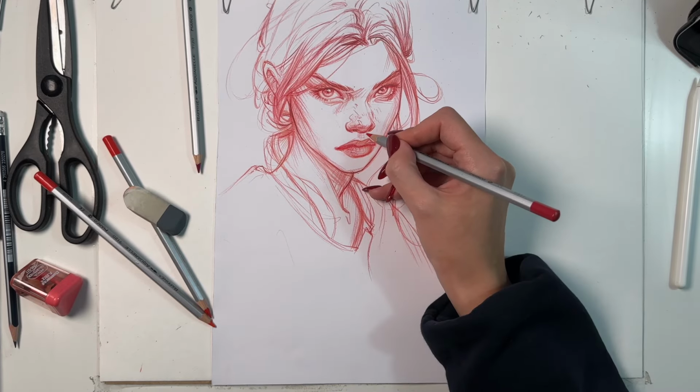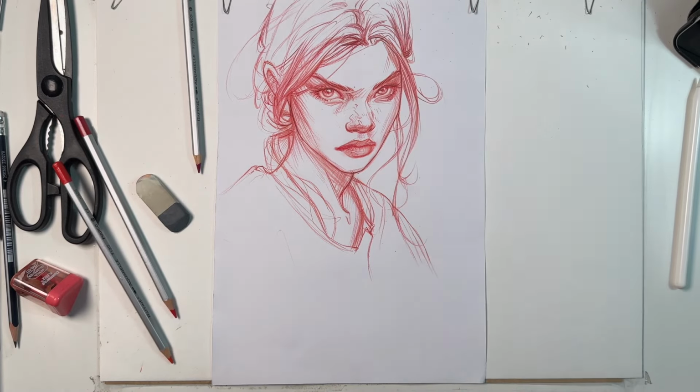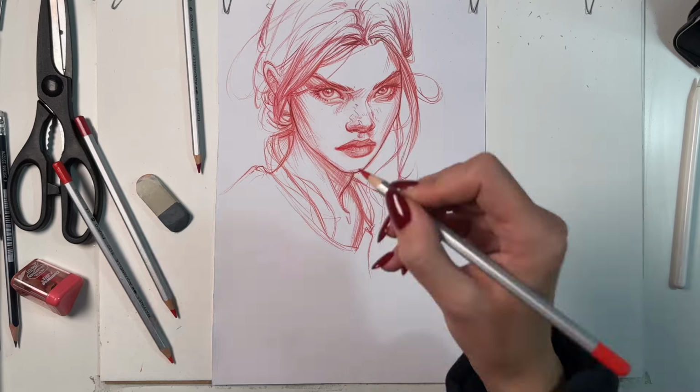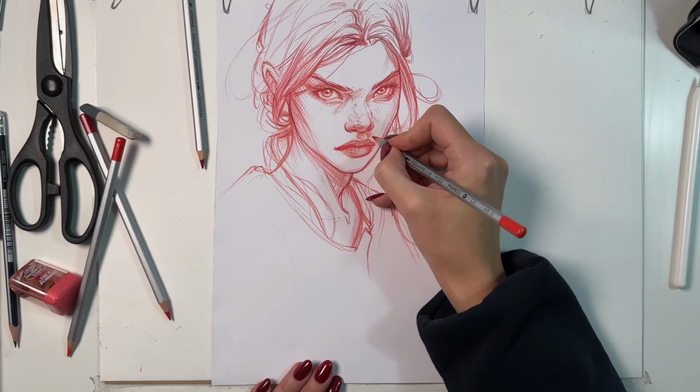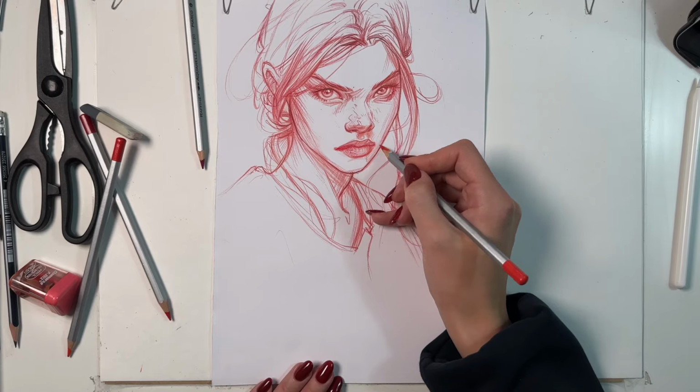Step 4. Shading the upper lip. The upper lip is usually in shadow because the light tends to come from above. I start shading it, gradually building the tone from the center outward. It's important to maintain smooth transitions between light and dark areas to make the lips look natural and three-dimensional.